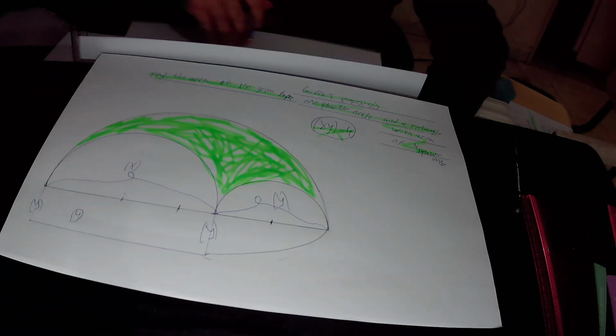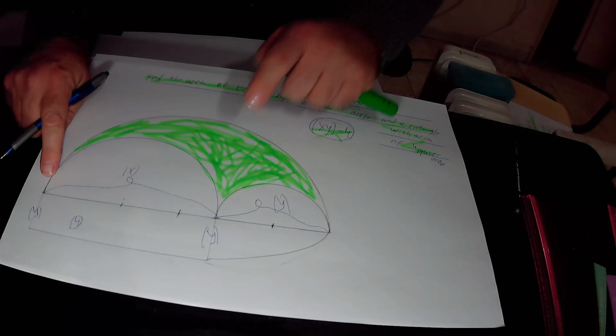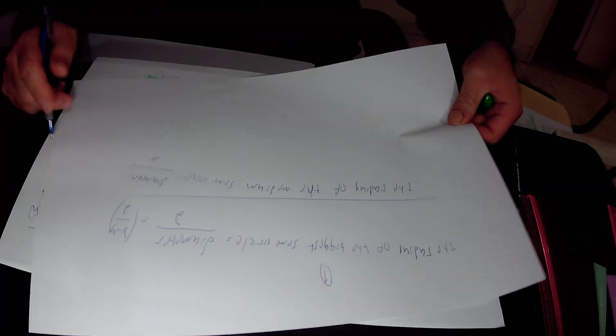The diameter of this medium semicircle is x, therefore the radius is x over 2.